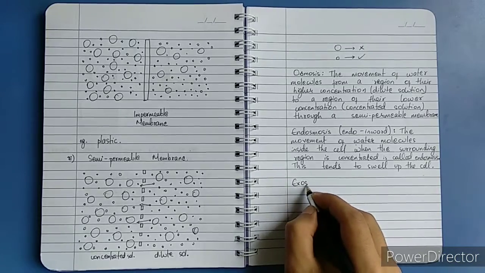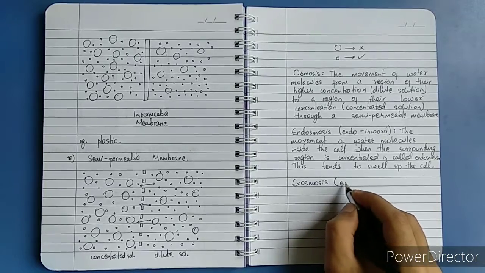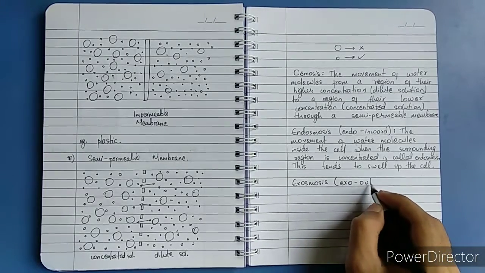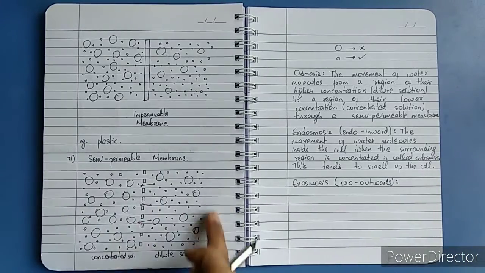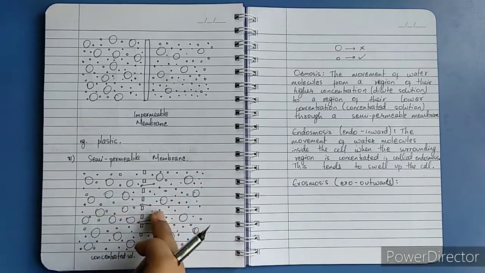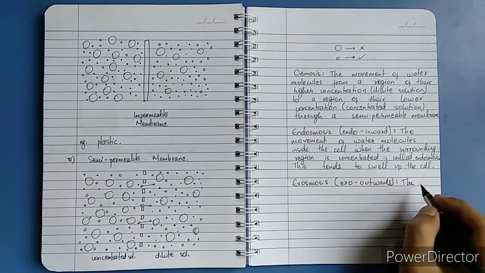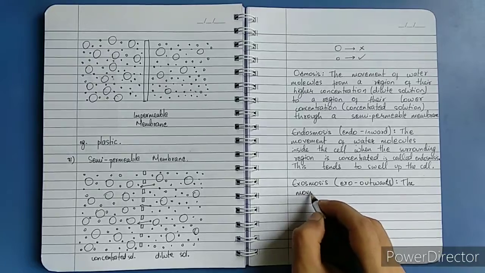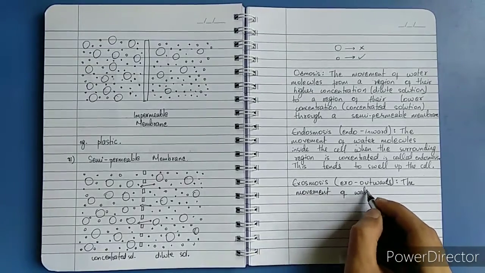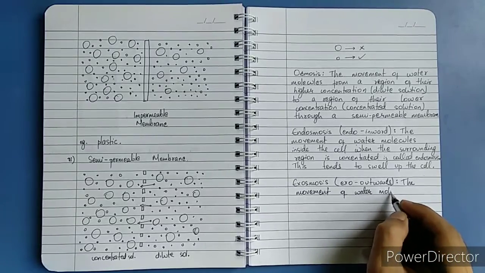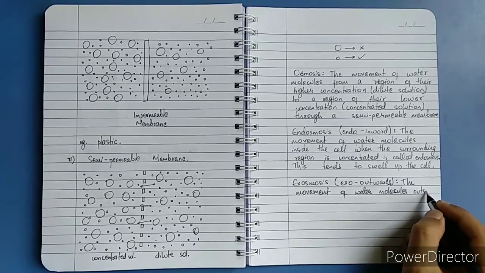And exoosmosis, exo means outwards. So if this were the cell, what would happen if water moved outwards? The movement of water molecules outside the cell.